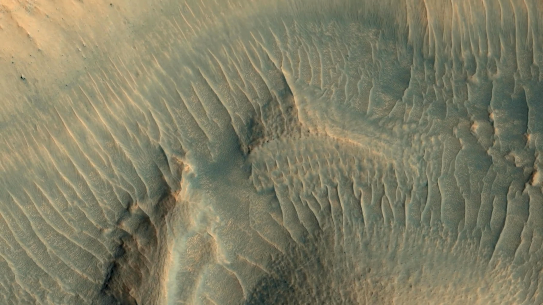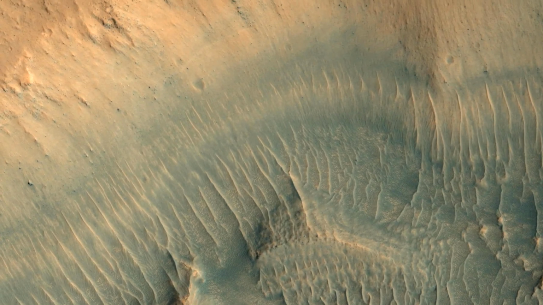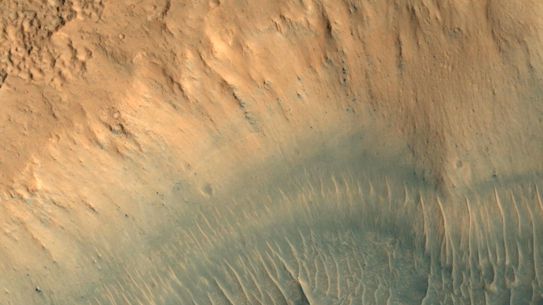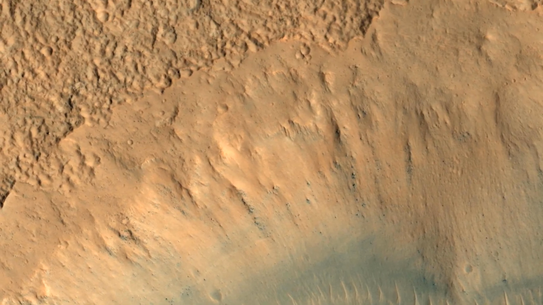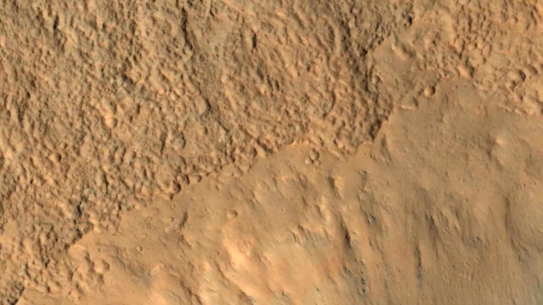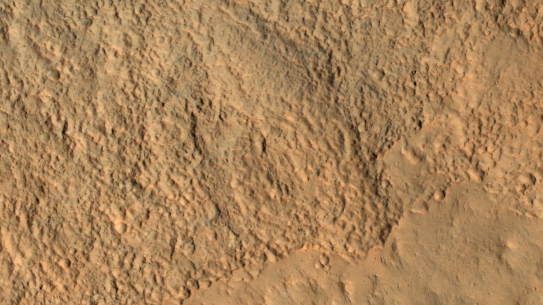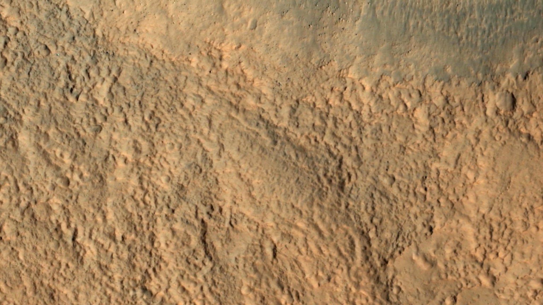Probably once there was the simplest life. Is it possible that it disappeared under the surface and is waiting for the moment when curious people will find it? All images were taken from an altitude of 249-280 kilometers above the surface.